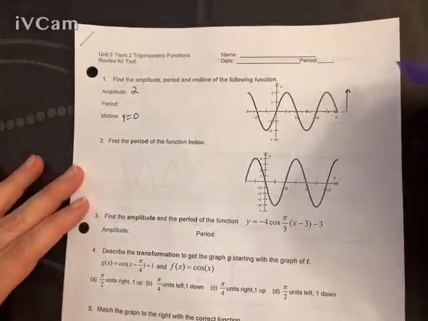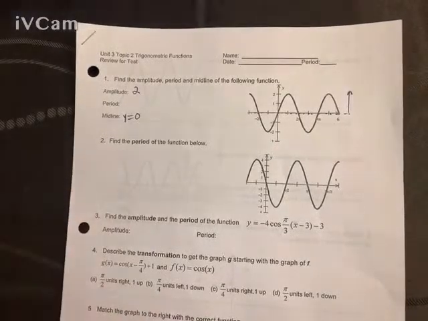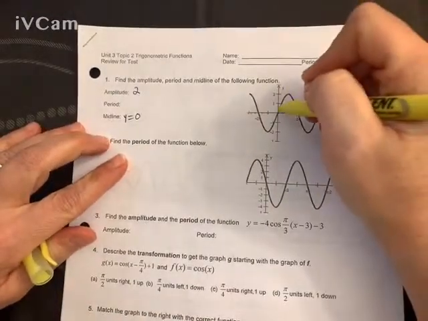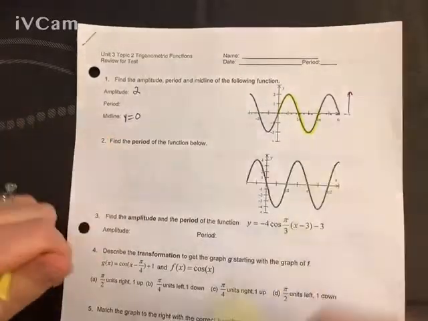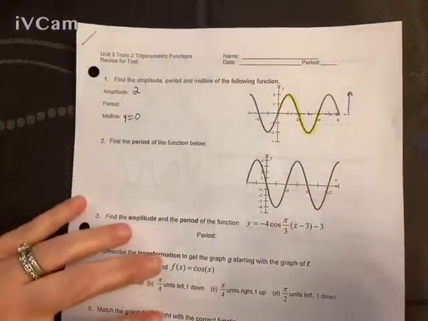Okay, thank you for the highlighter. So we're looking for the period here. So I'm going to start here. I'm going to go to here. And so that makes a period of 4 pi.